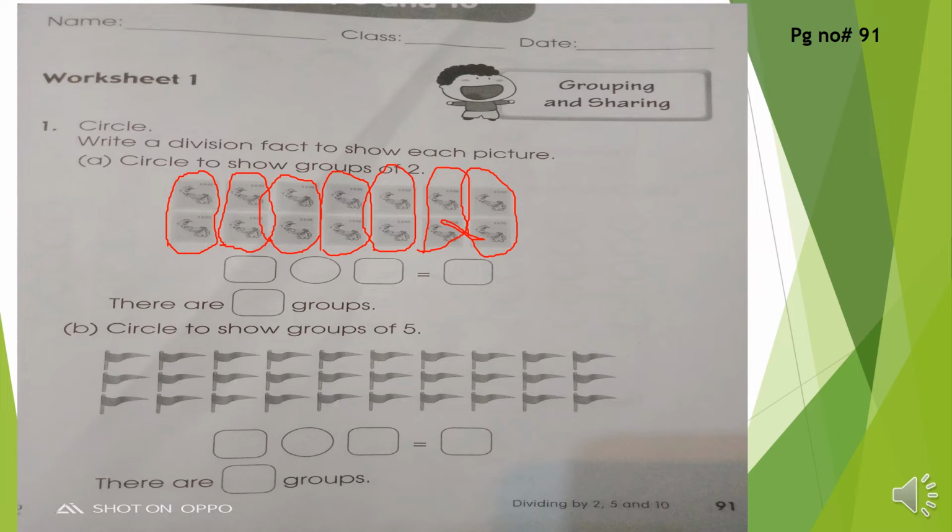I have circled the stickers in groups of 2. I hope that you have done so as well. First of all, filling up the blanks, in the first box we have to write the total number. The total number which we counted before is 14.